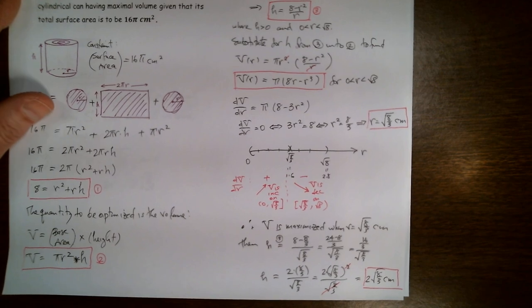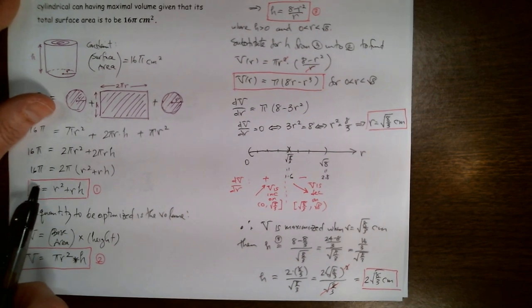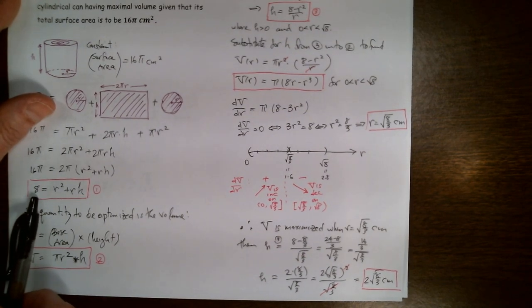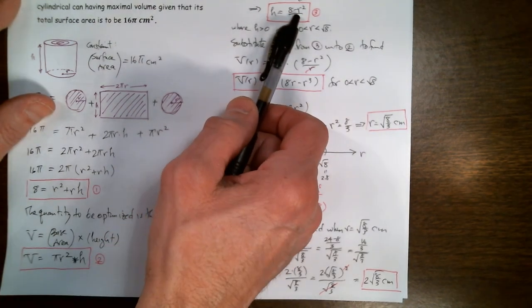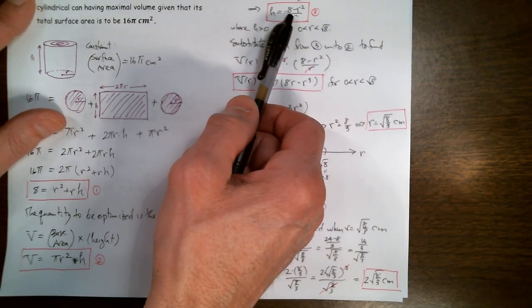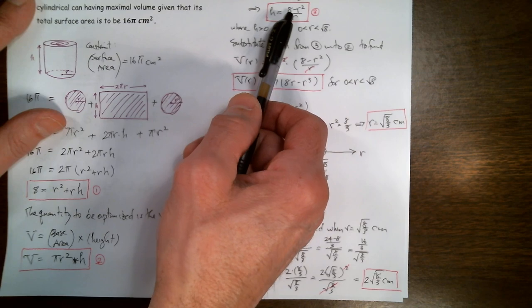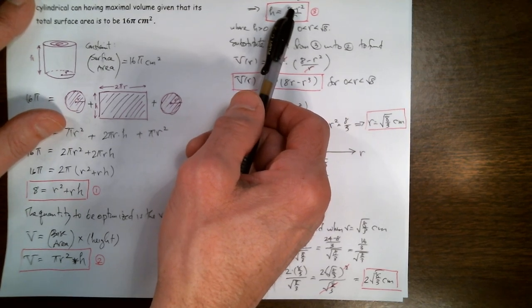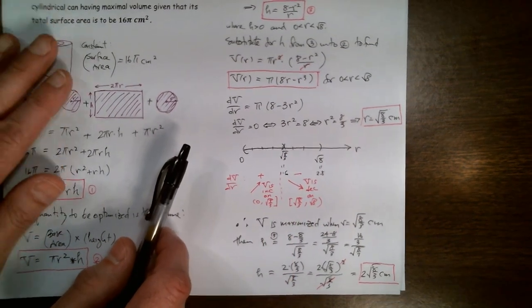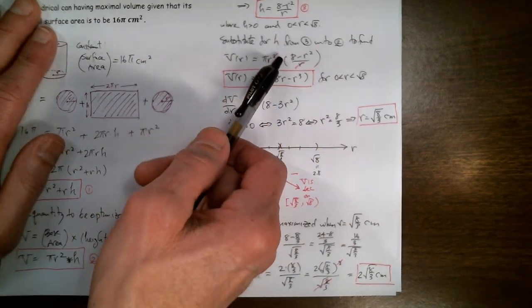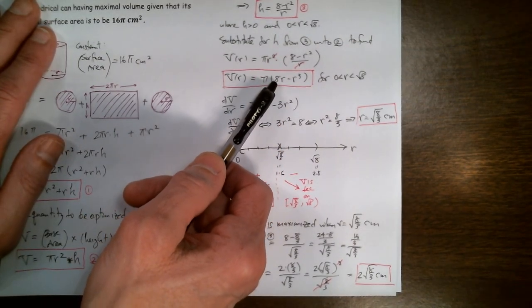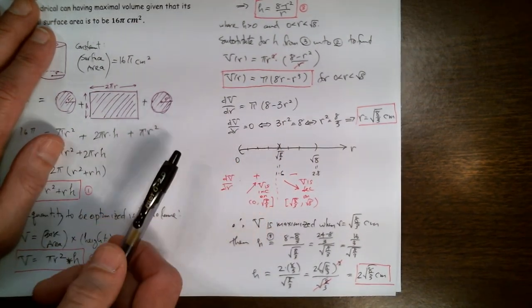That's what the 8 represents, the total surface area divided by 2 pi. So in equation 3, the 8 represents S over 2 pi, and in the volume form, the 8 would become S over 2 pi.